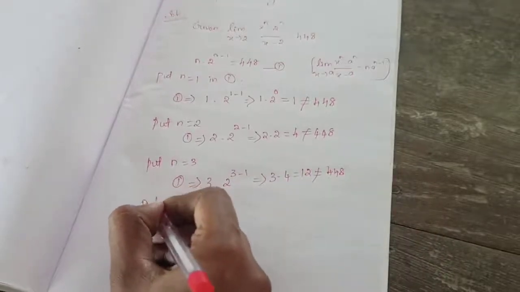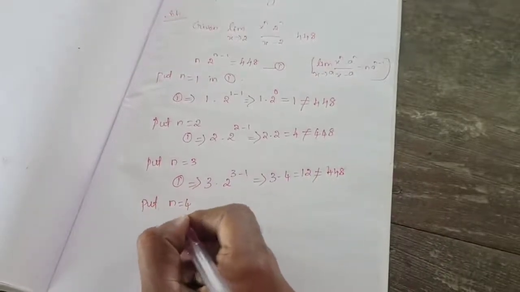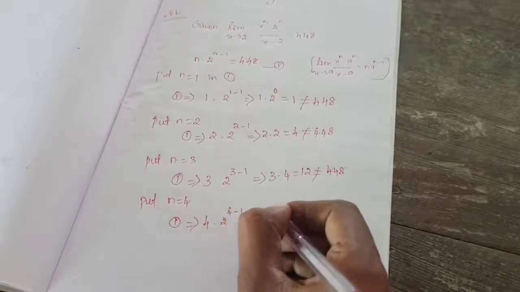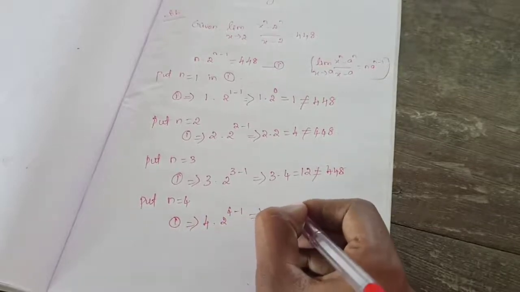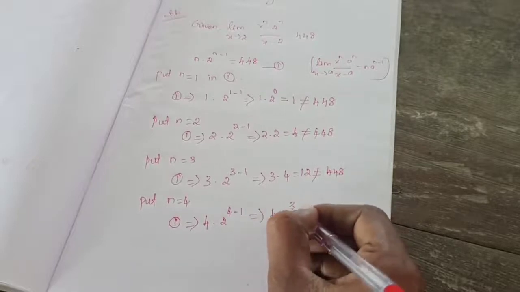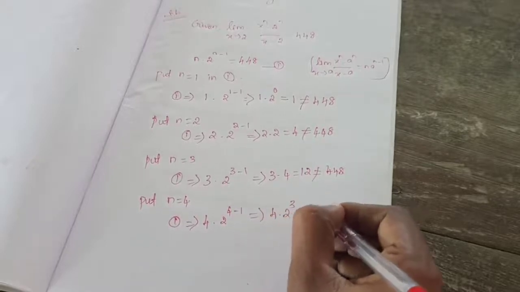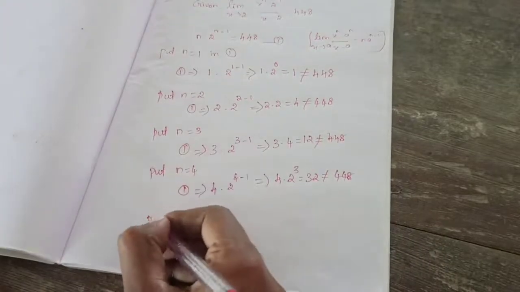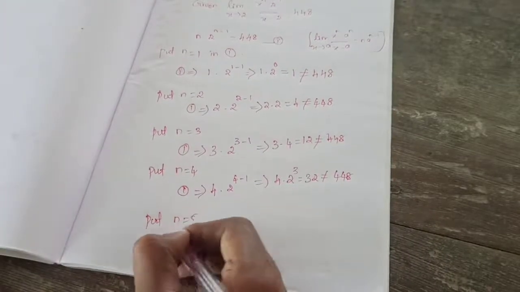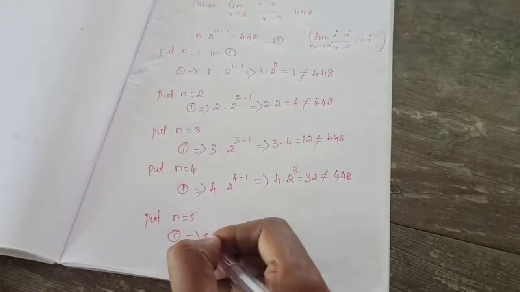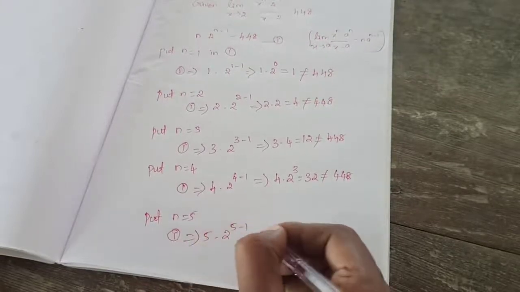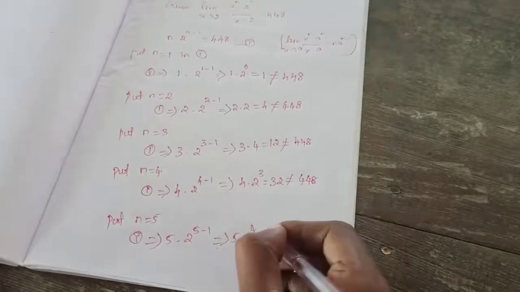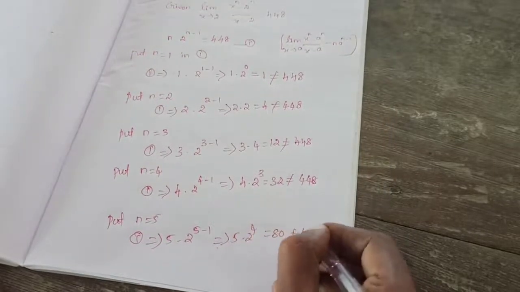Then put n equal to 4. Equation 1 implies 4 into 2 power 4 minus 1, which implies 4 into 2 power 3. So 4 into 8, what's the value? 32, not equal to 448. Understand? The next, put n equal to 5. Equation 1 implies 5 into 2 power 5 minus 1. So 5 into 2 power 4, so 5 into 16, that's equal to 80, not equal to 448.